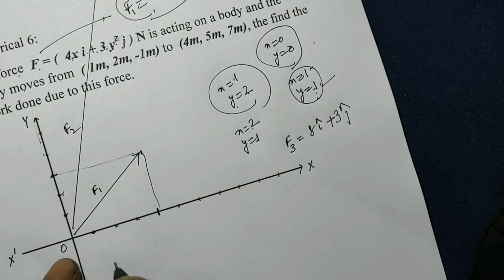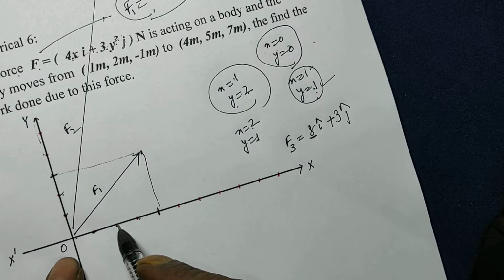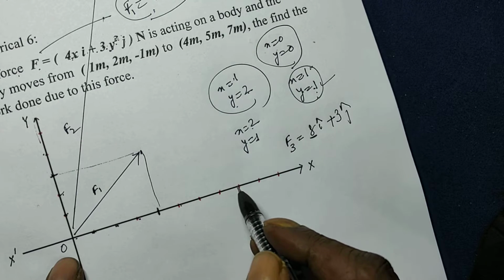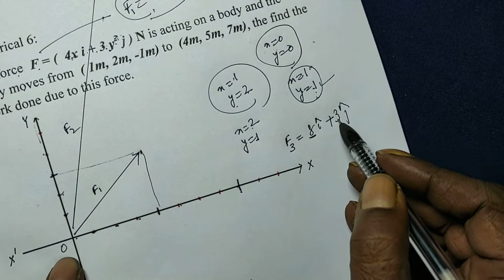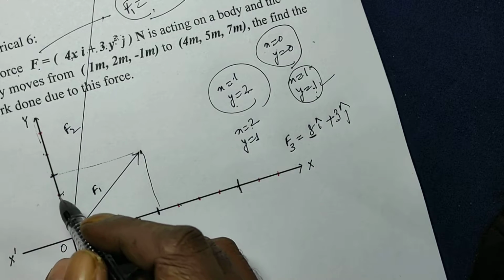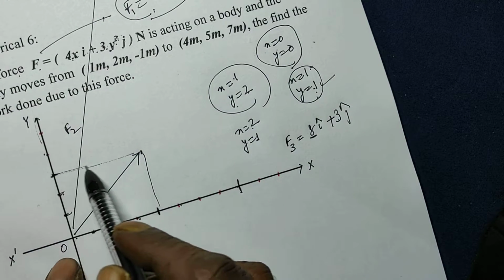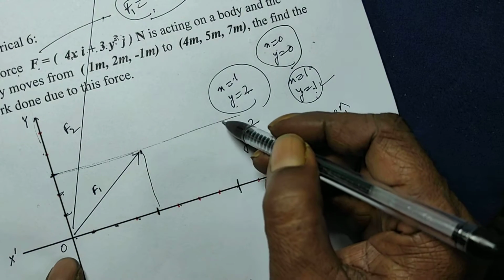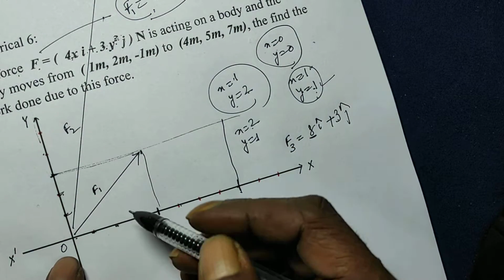So the force will have 8 units along x-axis, 1, 2, 3, 4, 5, 6, 7, 8, and 3 units along y-axis, 1, 2, 3. So the force will be this.